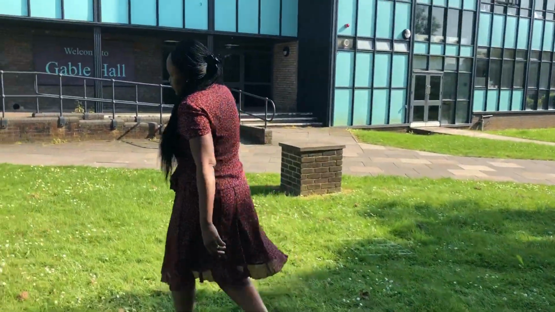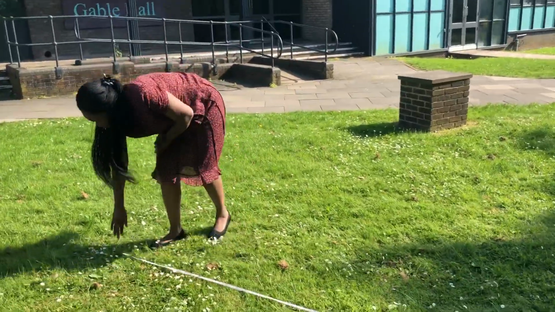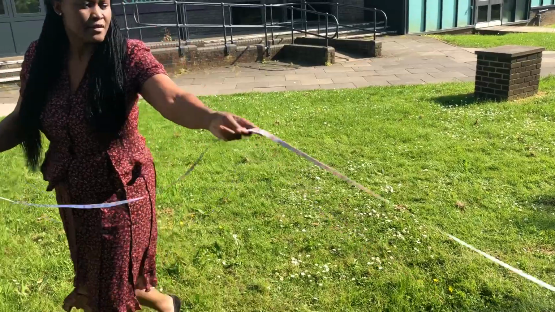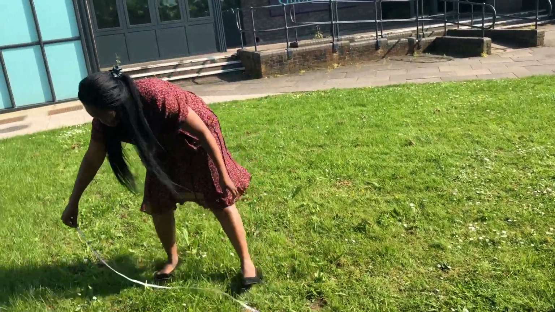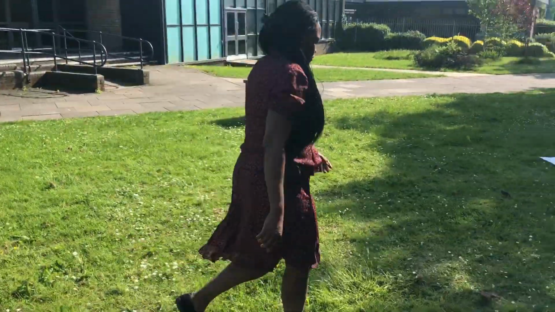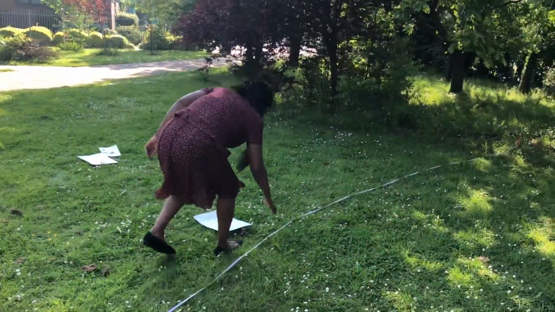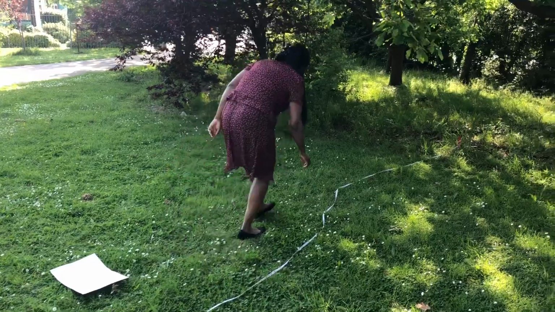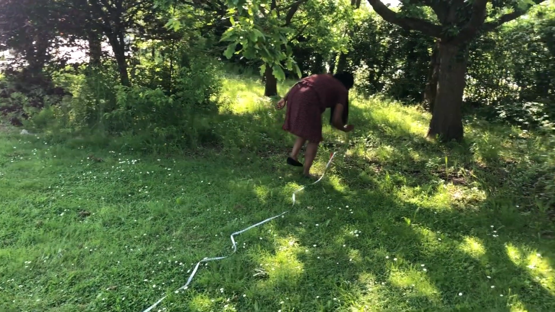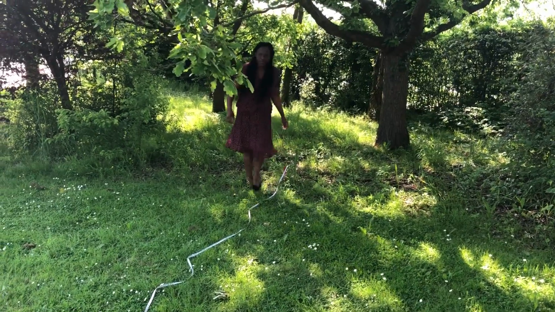Now, I would move this transect perhaps to the left, stretch it out.